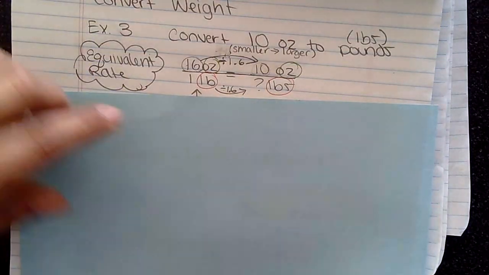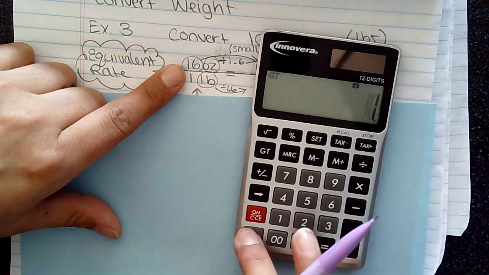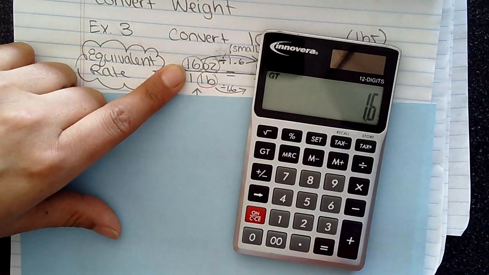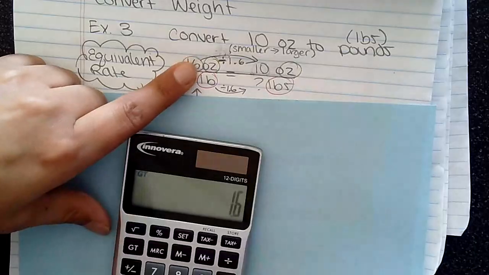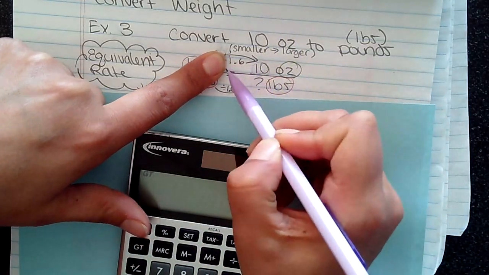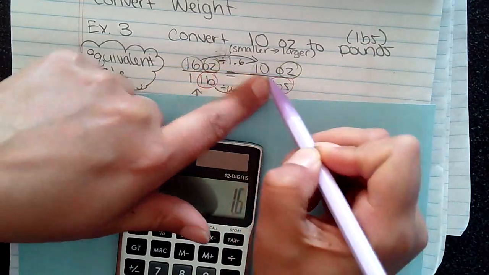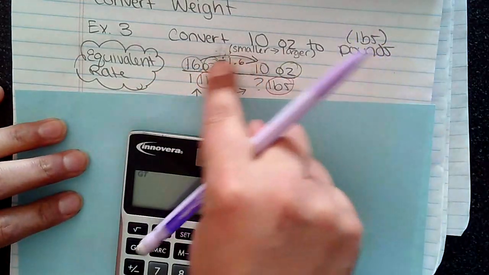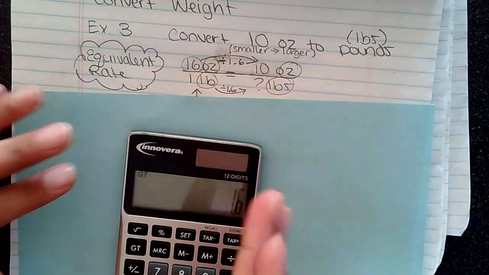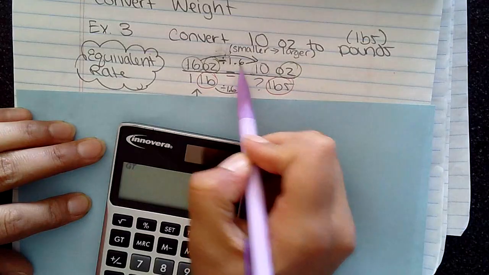I'll show you. 16 divided by 10 equals 1.6. So if I multiply 10 times 1.6, I get 16. Or if I divide 16 by 1.6, I get 10. That's the middle number. And when we divide and multiply, it goes back and forth. So I divide by 1.6, I get 10.